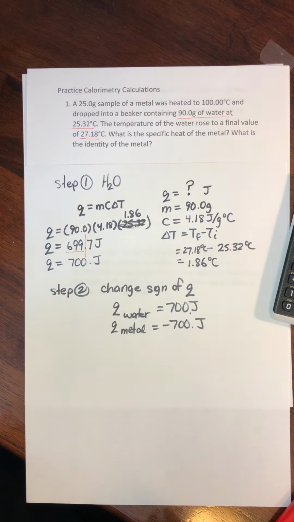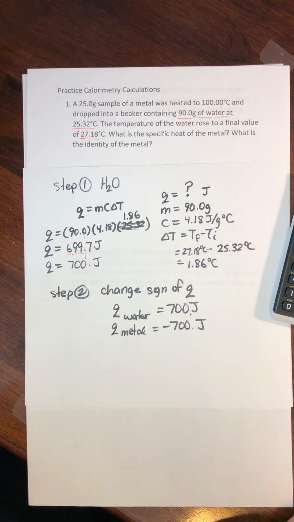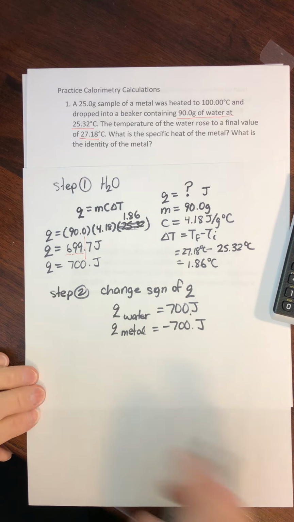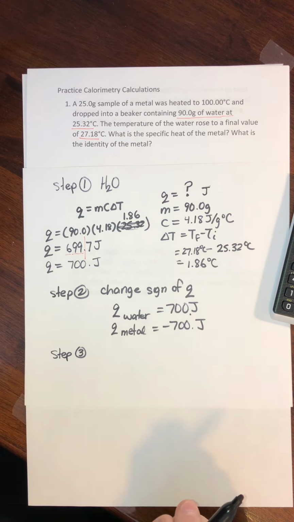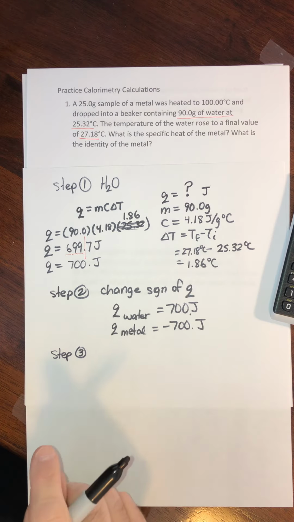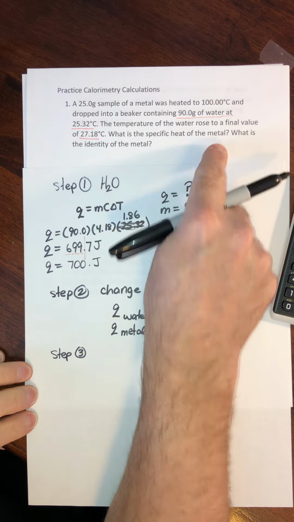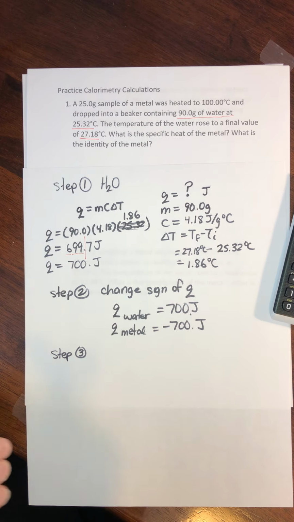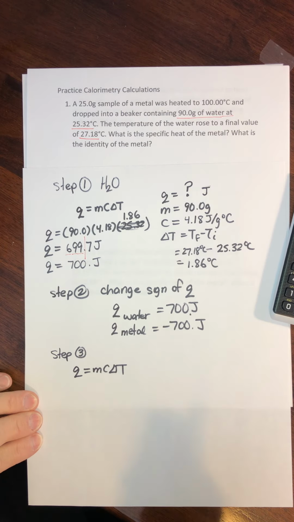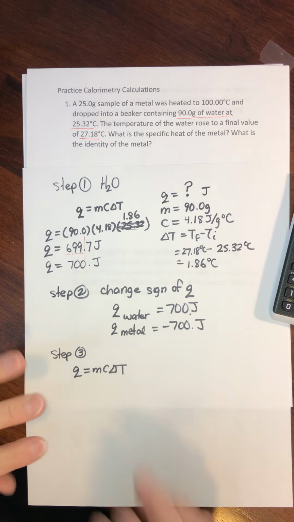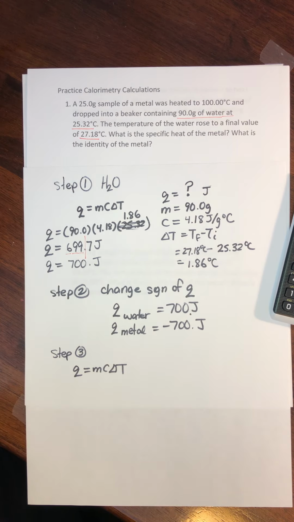Now, step 1 and step 2, rock solid. Step 1's always the same. Step 2 is always the same. Like they never change. The problem is step 3. Step 3 depends on the problem. Okay? Different problems will require different step 3s. That's why I got a couple of problems to do. If the problem says, what is the specific heat capacity of the metal, what you threw in, then basically you're going to do Q equals MC delta T again, but this time you're going to do it for the metal. Okay, if the problem asks for something different, your step number 3 will be different.